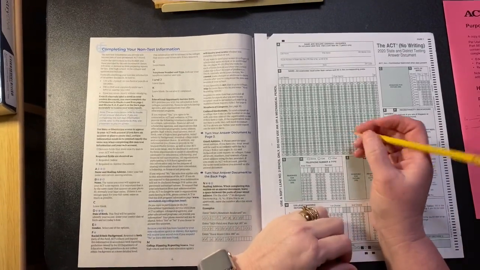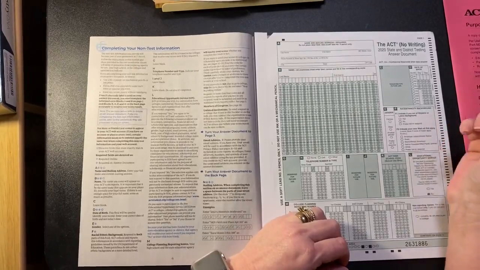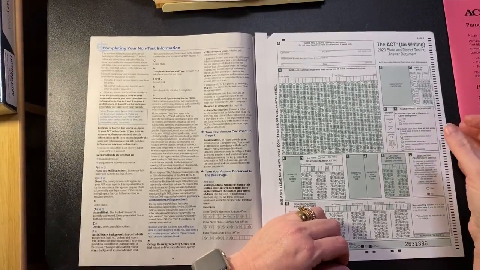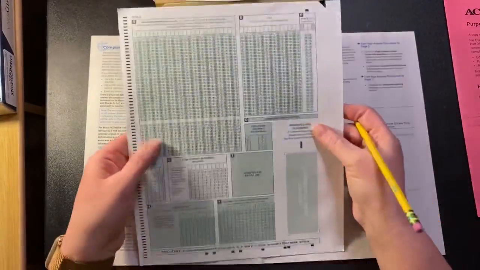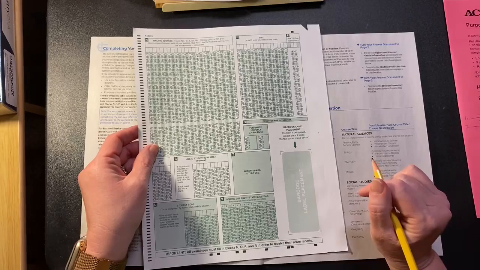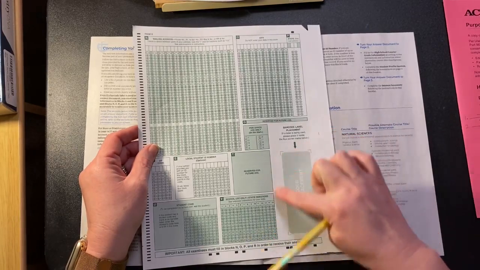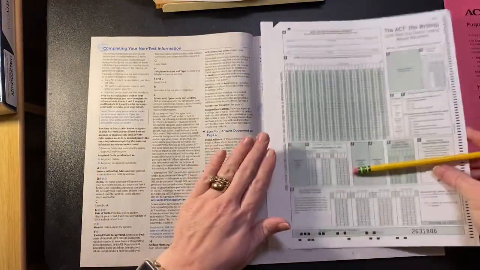You will now complete the non-test portions of your ACT answer document. Your answer document will be given a barcode label before the test on March 3rd. So that will be coming. Don't worry about that section.